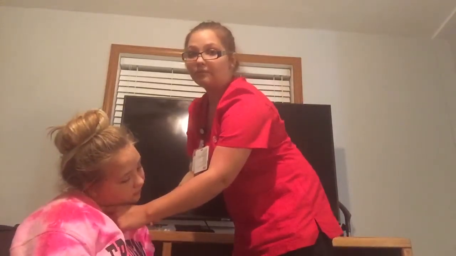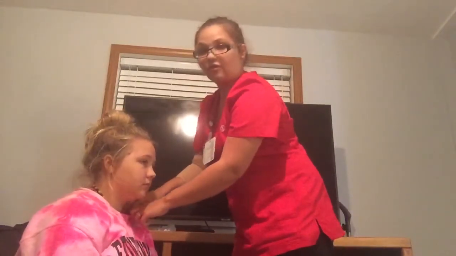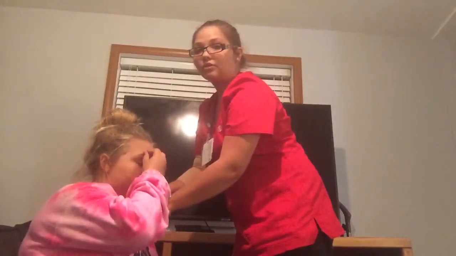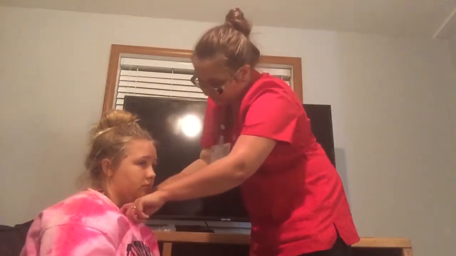Her deep cervical, right here. And then posterior cervical is right in here. And then her superficial clavicular is when you do that like this.